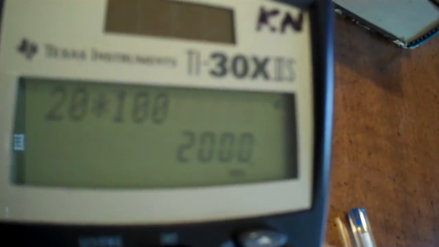So x is with 25, so it's x times 25, and then 20 times 100. So 25 times x, and then 20 times 100. So we're going to keep that as 25 times x, because you can't multiply when you don't have what the x is. And then 20 times 100 is going to be 2,000.